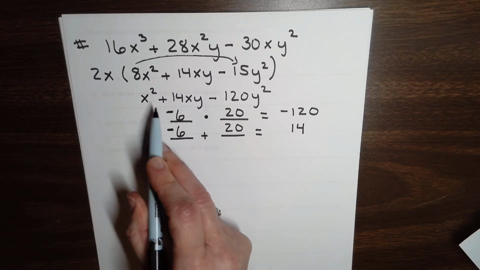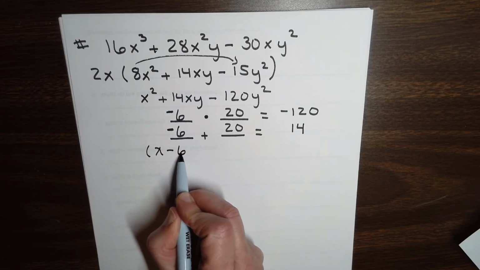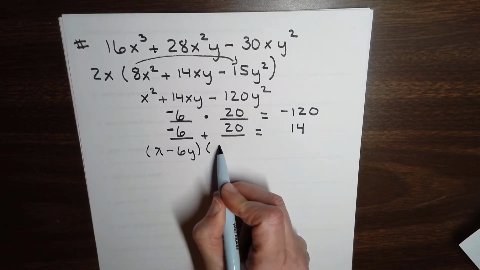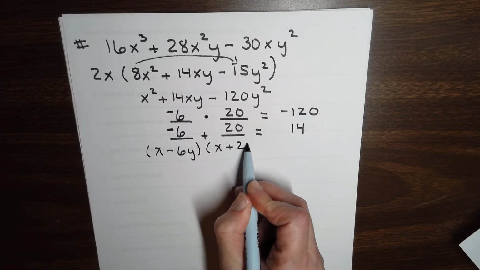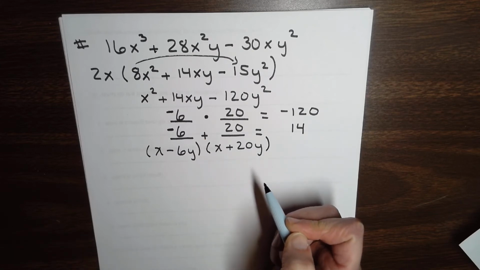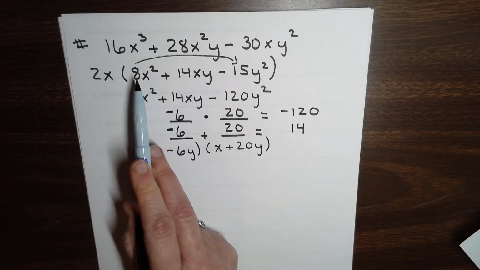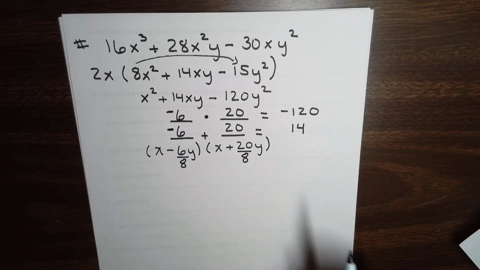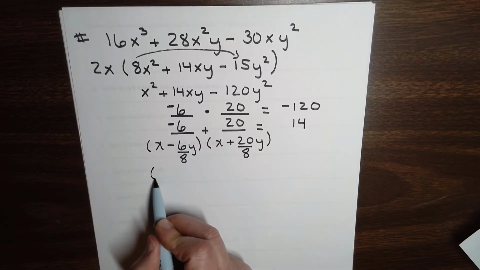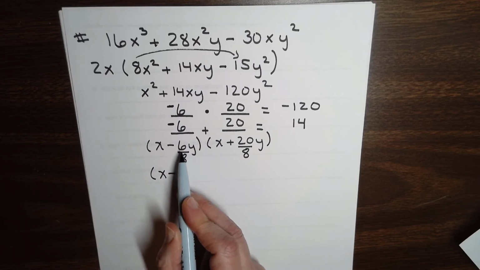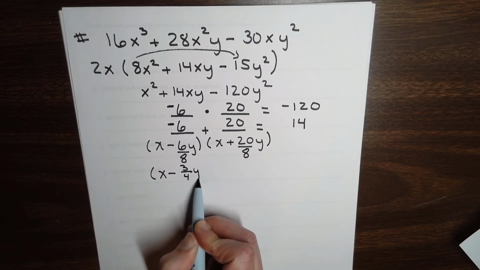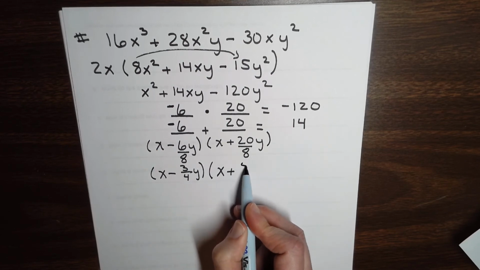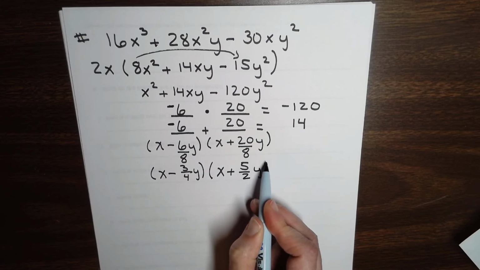So that would leave me with x, because I have x squared here, minus 6. Now this time we need to bring down the y because of the y squared right here. Multiply it by x plus 20y. Now the last part of the Kim trick is taking our leading coefficient and dividing each one of these numbers by that leading coefficient, and then reduce it. So this would give me x minus, reducing that, 3/4 y. Reducing 20 over 8, I would get 5/2 y.